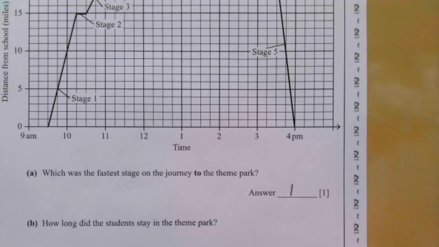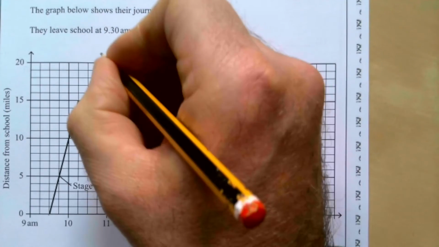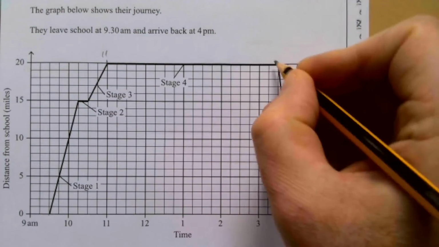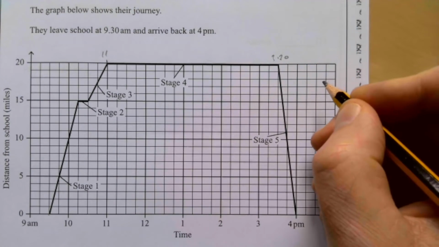How long did the students stay at the theme park? Well, it looks like they arrived here at 11 and then they left at, looks to be 3:30. So that's going to be then 4.5 hours.